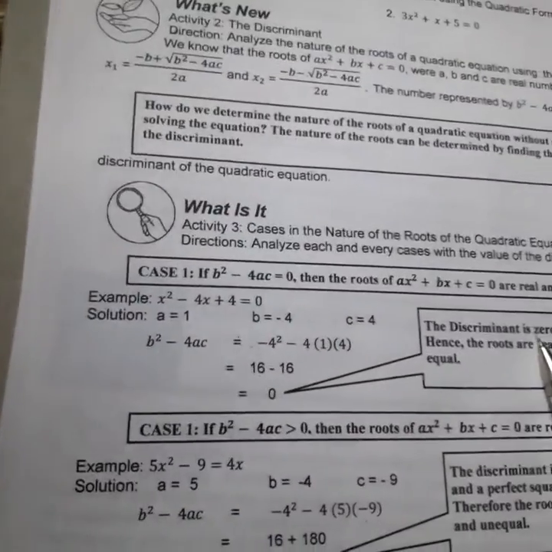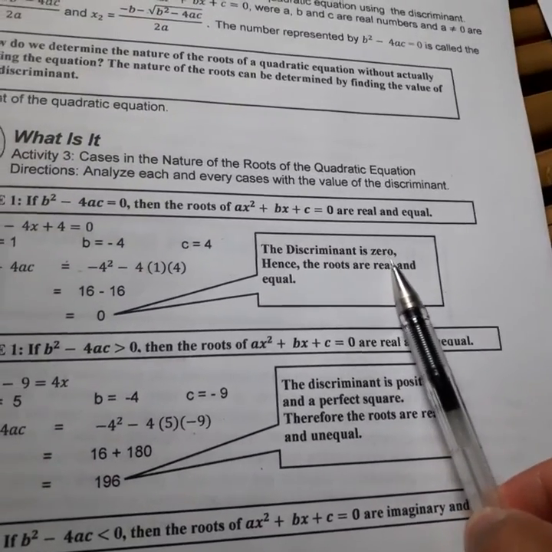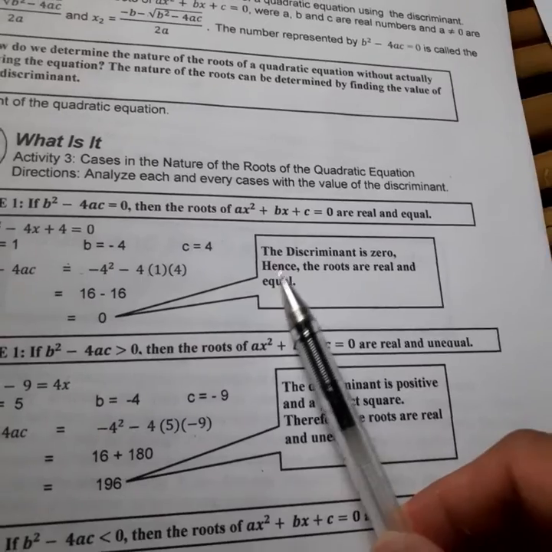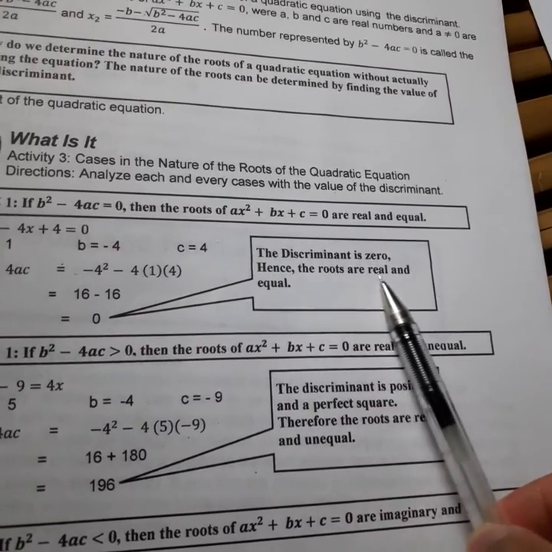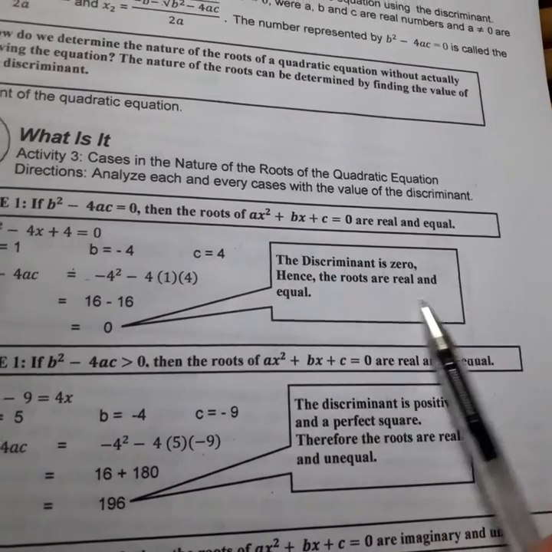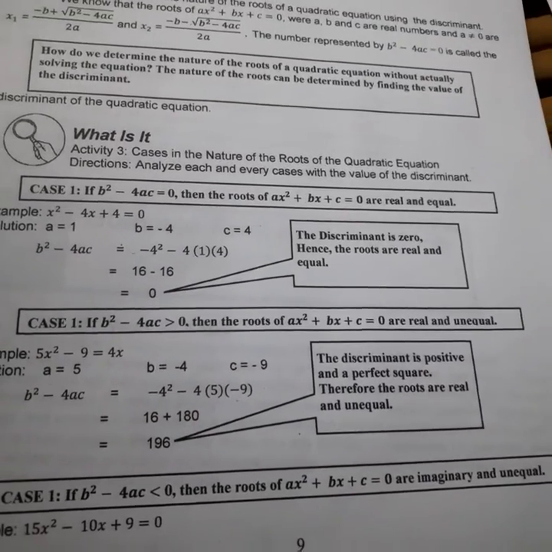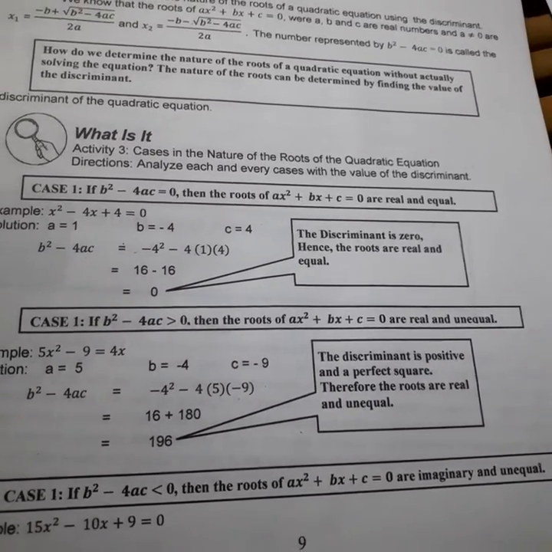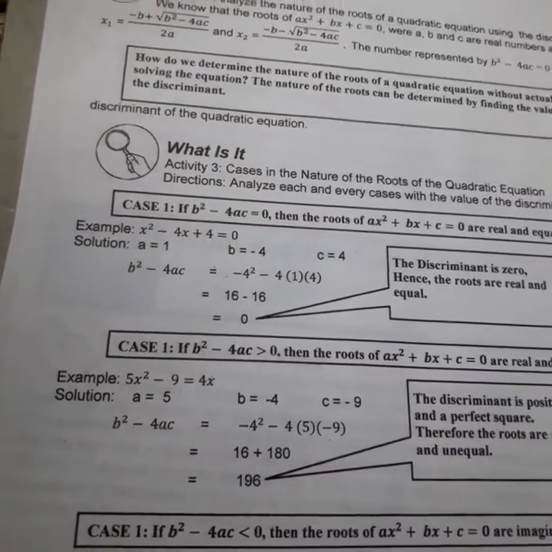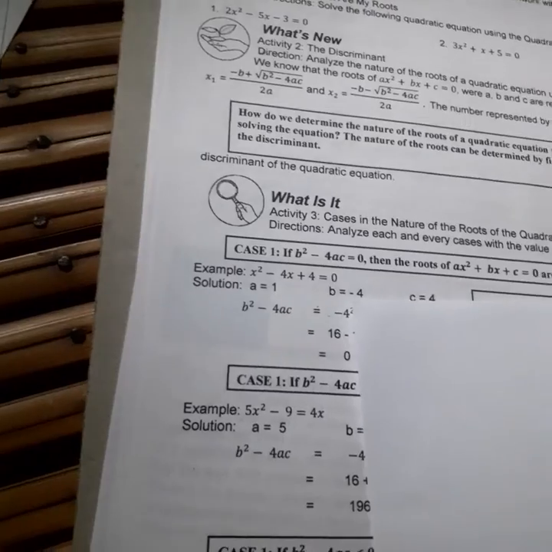Then, the discriminant is 0. Hence, or therefore, the roots are real and equal. The roots are real and equal, meaning they are really the same. Let's try to solve to see how they are really the same.